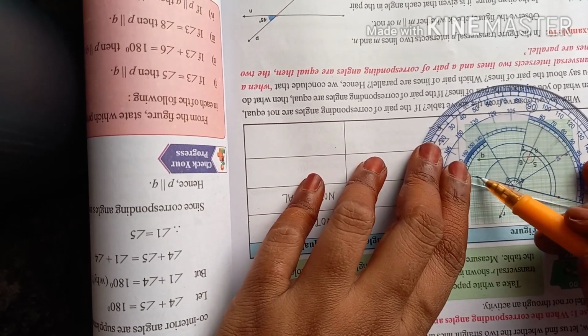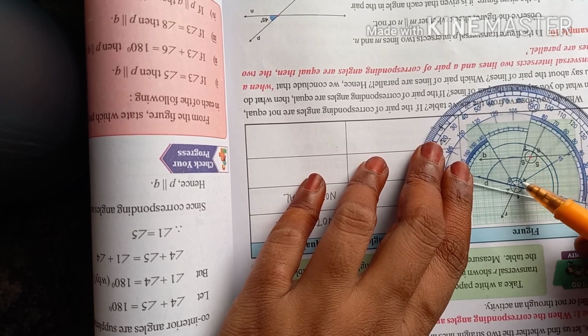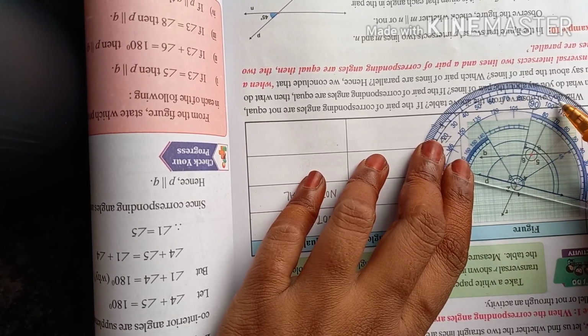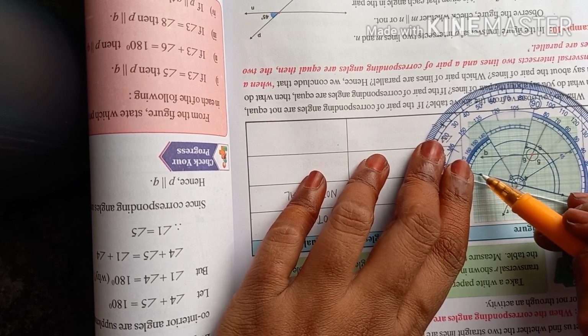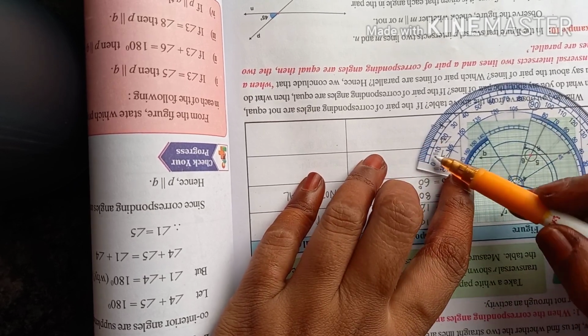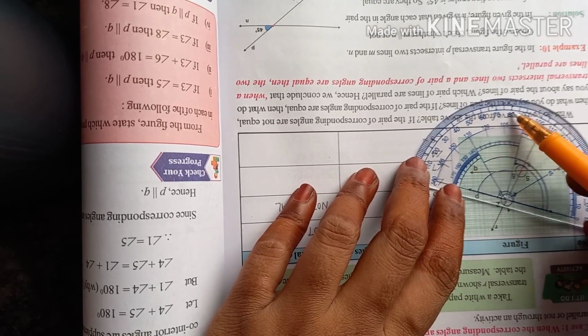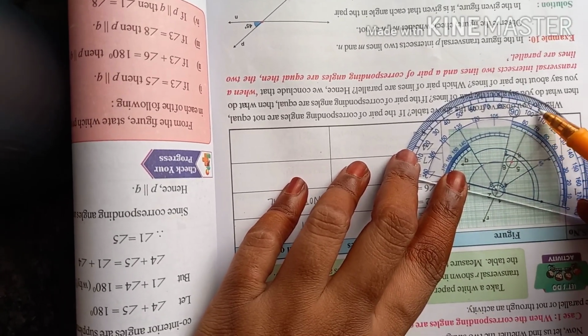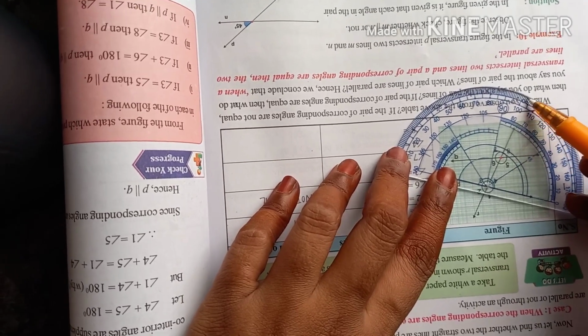Angle 3 means this angle, this angle we measure. So starting from here 0, 10, 20, 30, 40, 60, 70, 80. Here, 103 degrees. So angle 3 is equal to 103 degrees.